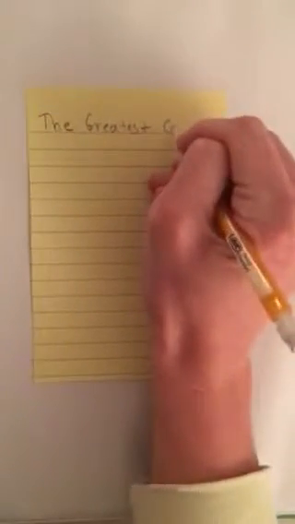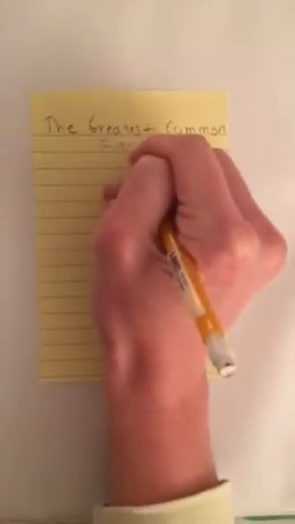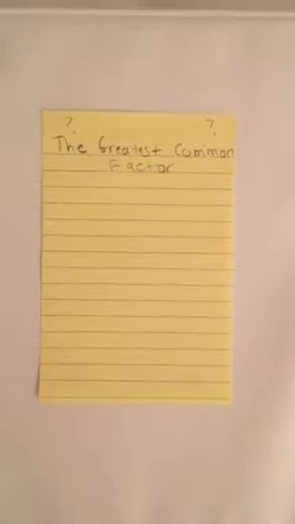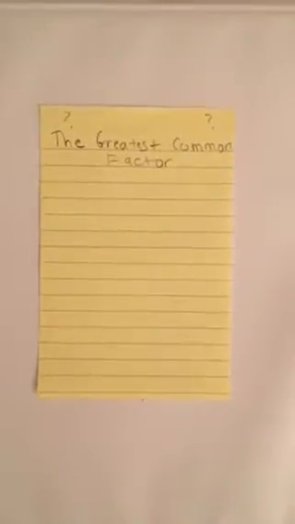The greatest common factor. I'm not putting this on one line. Certainly the longest name, but not the longest strategy. So what is a greatest common factor?